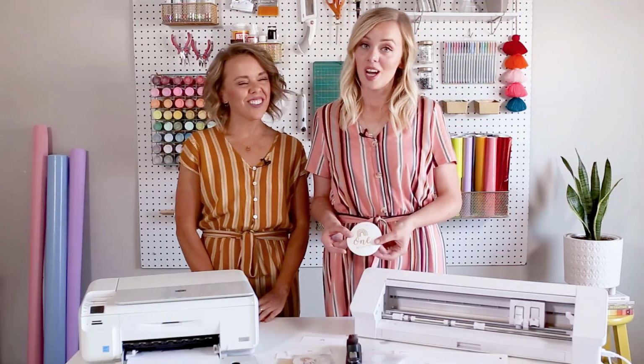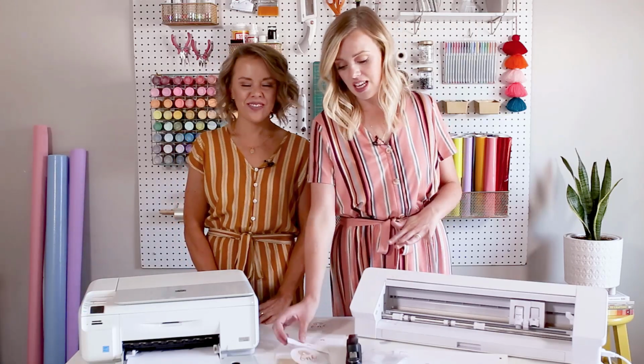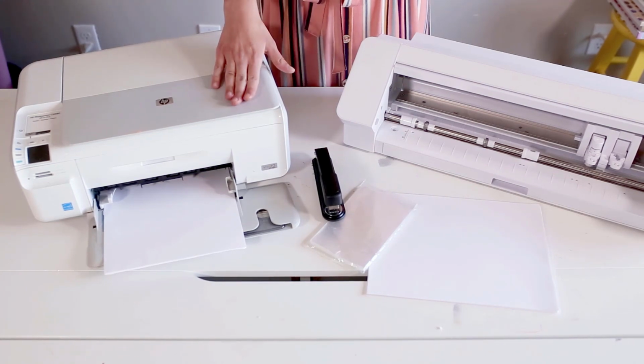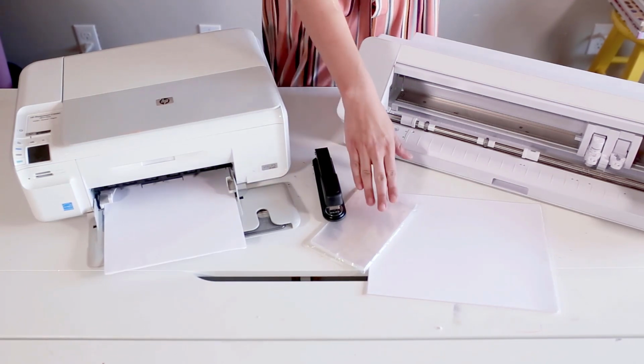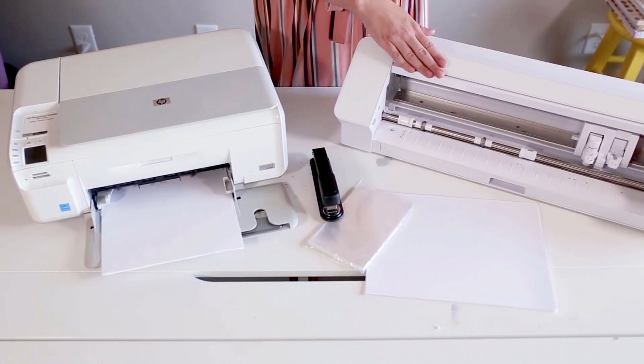To make the stickers ready to send out to customers, we're going to use the Silhouette machine to make these custom bag toppers. To make the bag toppers, you'll need your home printer, a stapler, some clear bags, white cardstock, and your Silhouette Cameo 4.